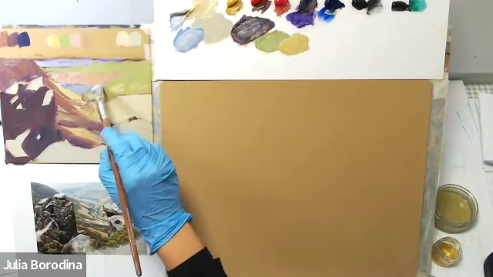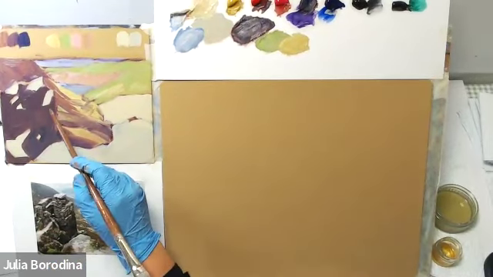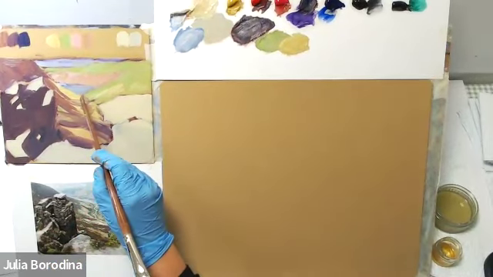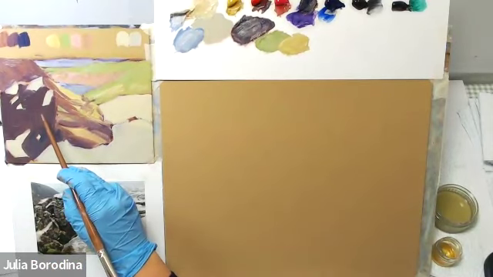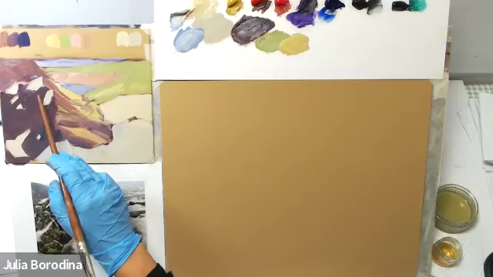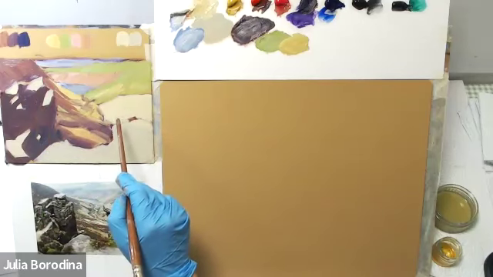Lovely. And now we see a bit of a focal point in the center, because I have used a range of colors here. I have used a little bit of sharp contrasts and lights. I haven't got much contrast in here, which I can add as well now.